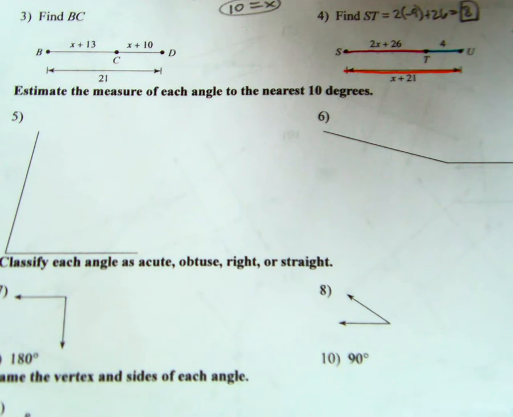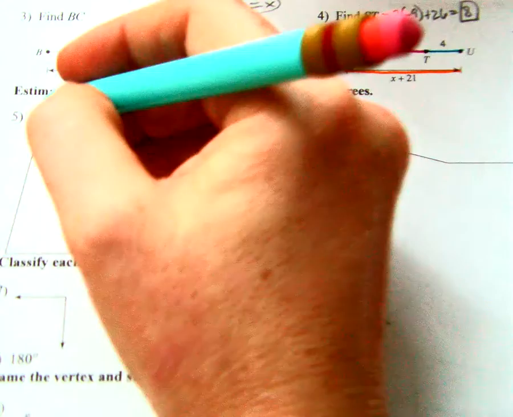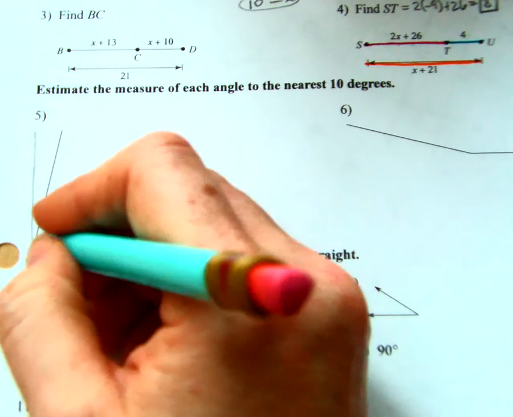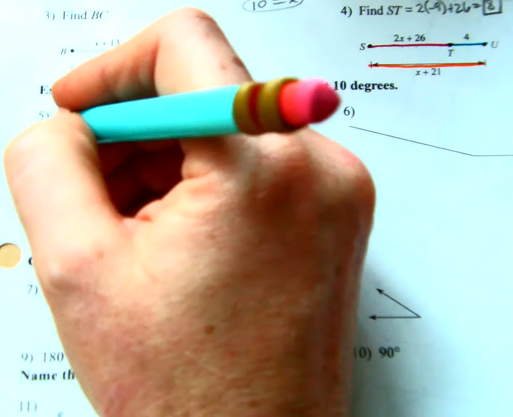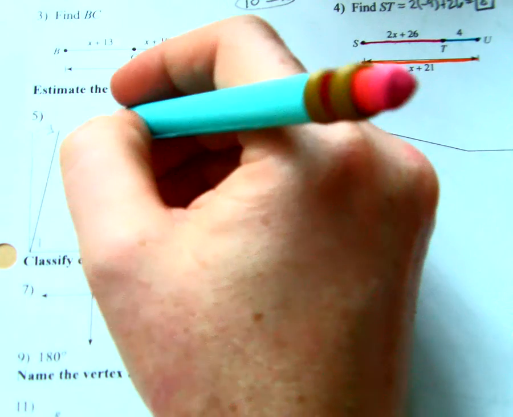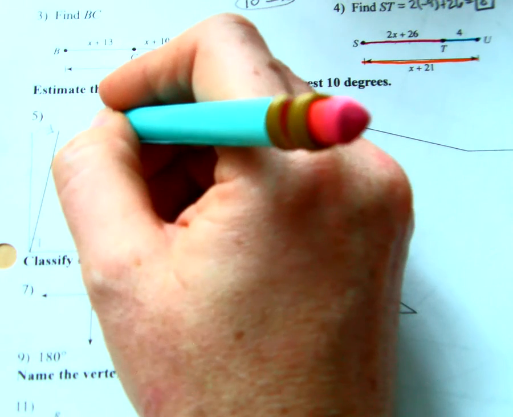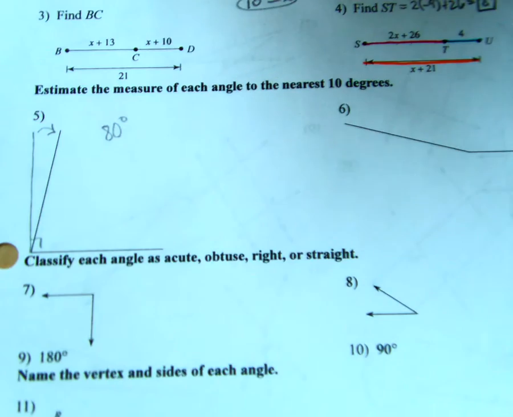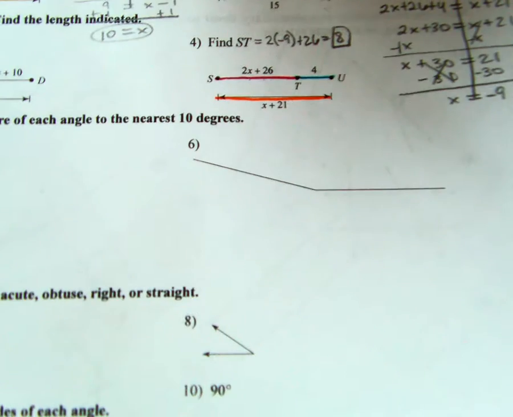So the next one says measure each angle to the nearest 10 degrees. And so what I would notice about this is it's really, really close to 90 degrees, but actually just slightly less than 90. And so I'd say, okay, well, it's maybe 80 degrees then, because it's just slightly less than 90. And that is how I would think about it. So I'd do 6 pretty similarly.